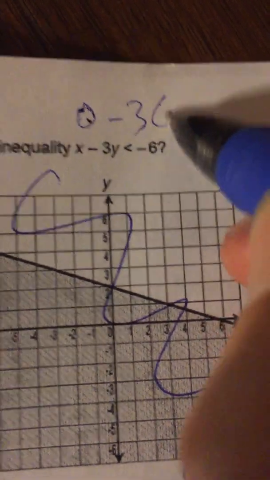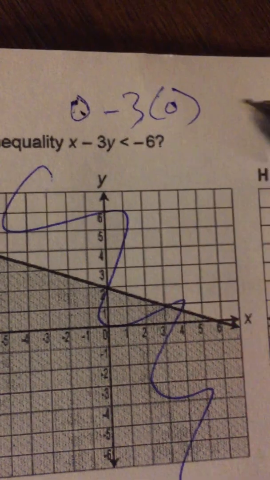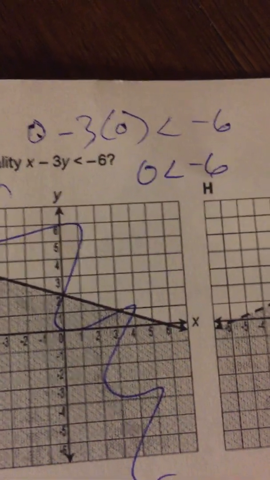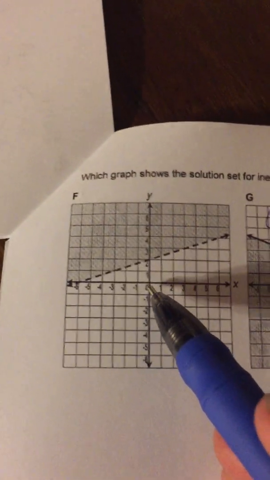So what I could do is just test the origin and see which one it is. So let's plug in 0, 0. If x is 0 minus 3 times 0, there's the left-hand side. x is 0, -3 times 0. It's less than -6. This whole side became a big old 0, so 0 is less than -6. Is 0 smaller than -6? No, 0 is bigger, so this is false. So that means I want 0, 0 to be in the false area. Is 0, 0 in the false area here? Yes, it's in the non-shaded area, so this is my winner, F.